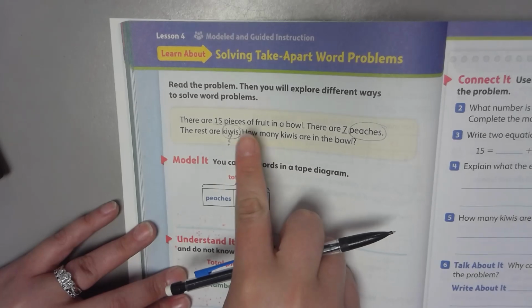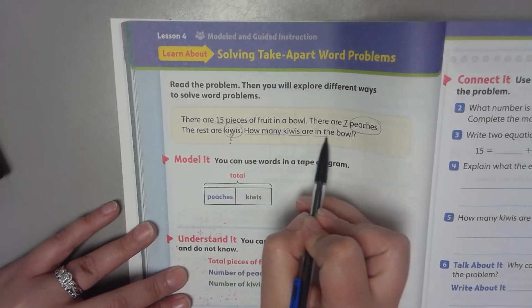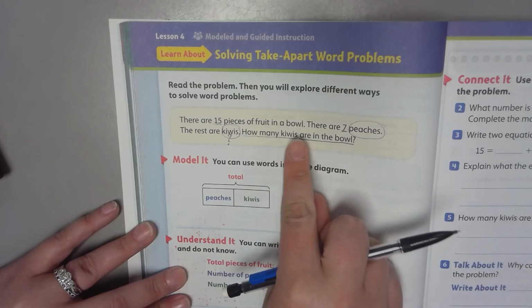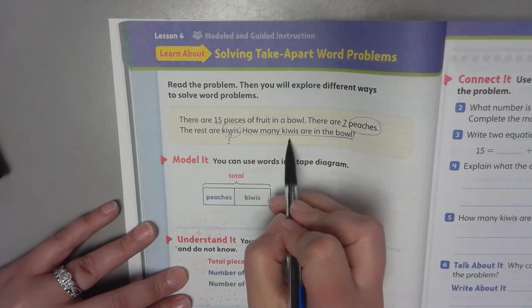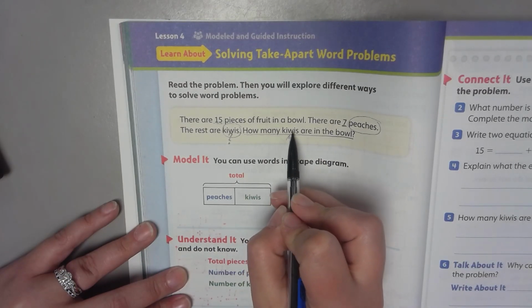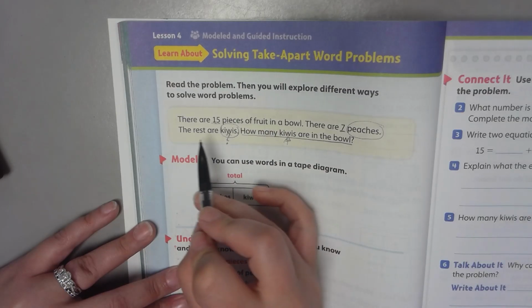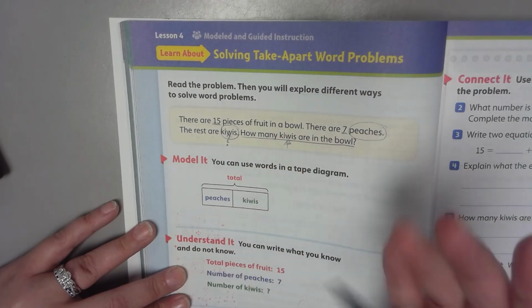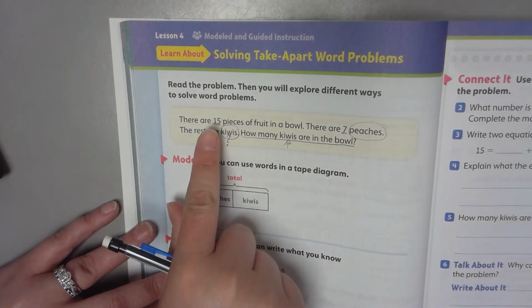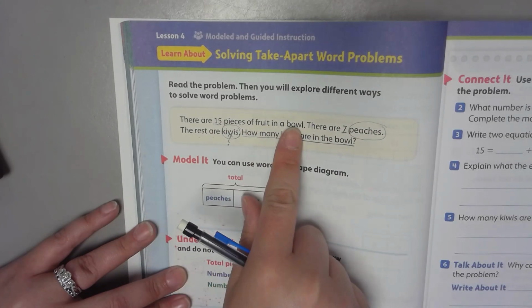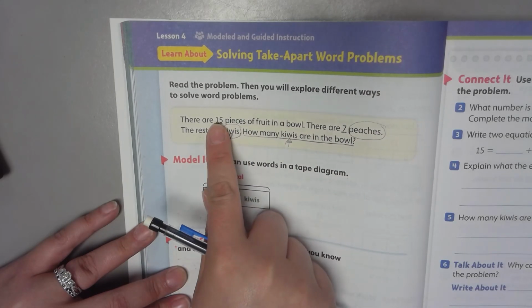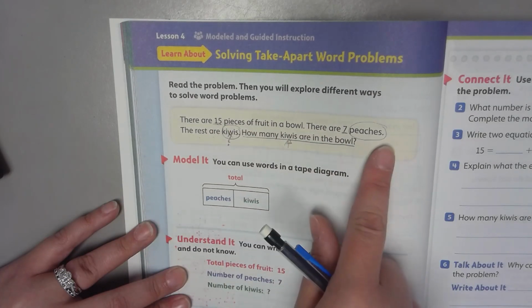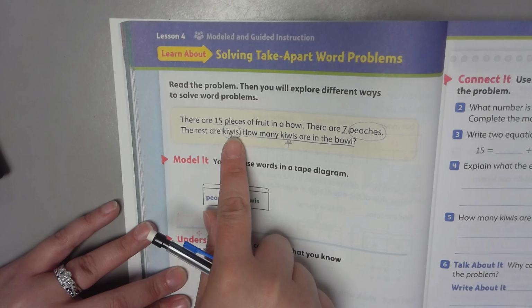So we have no idea about the kiwis. So then here's our question. Underline your question. How many kiwis are in the bowl? So we're looking for kiwis. Kiwis we don't know because it said the rest are kiwis. We have no clue about the kiwis. We know about peaches, and we know that there's 15 pieces of fruit in the bowl. So in a bowl, there's 15 pieces of fruit. 7 of those pieces are peaches. And then the rest are kiwis.